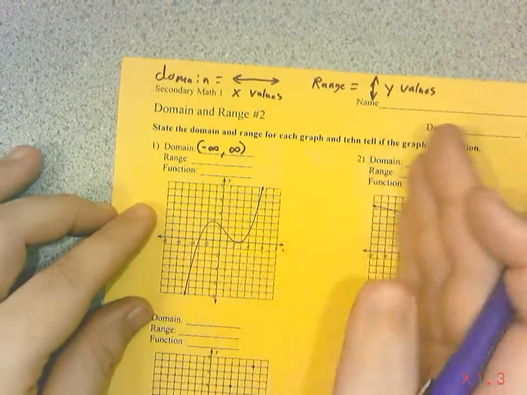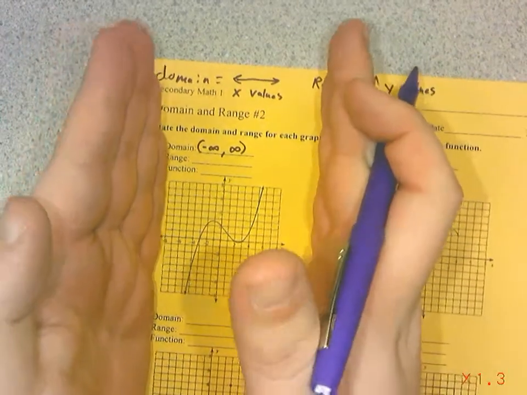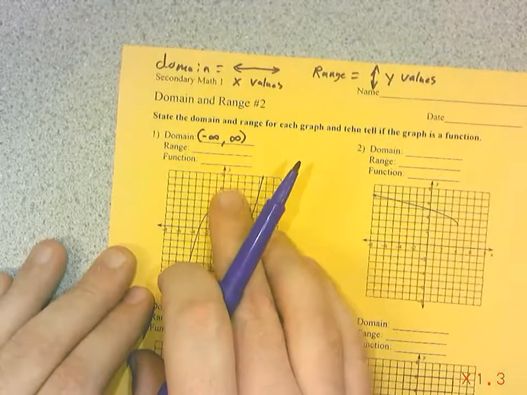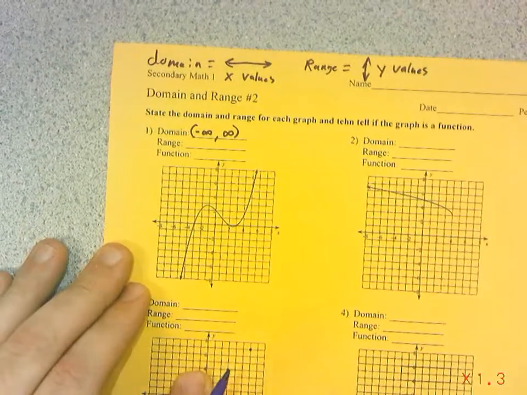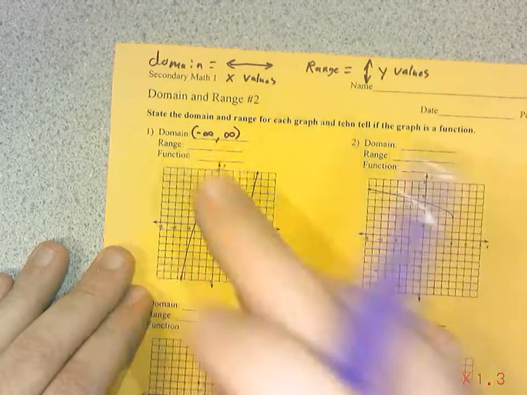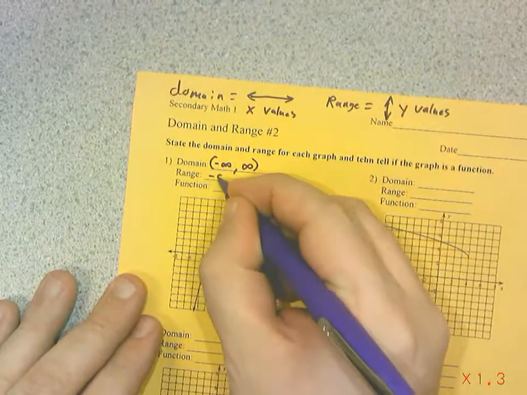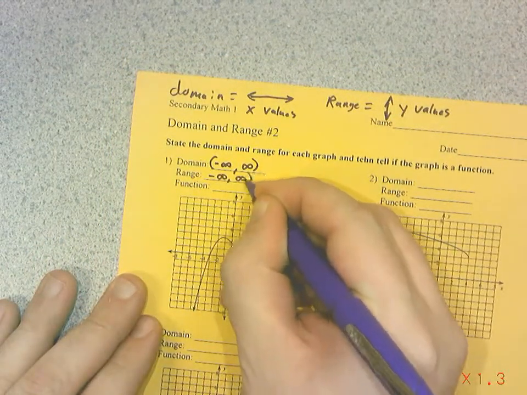Okay, range. Again, these are the y values. If I squish it down to the y-axis, basically I would have a line going forever in the negative direction and forever in the positive direction. So again, it would be negative infinity to infinity.